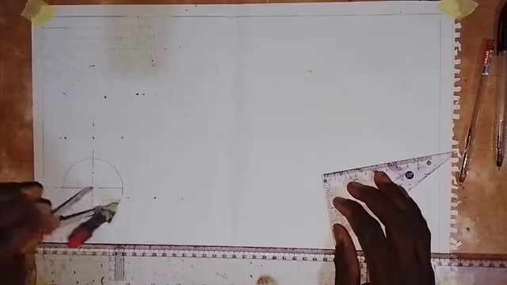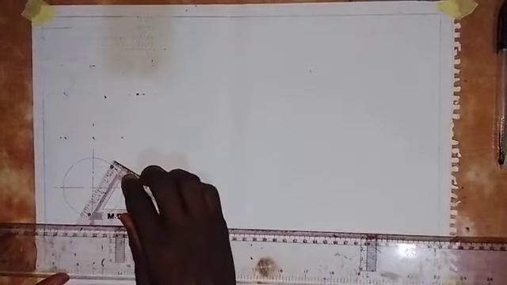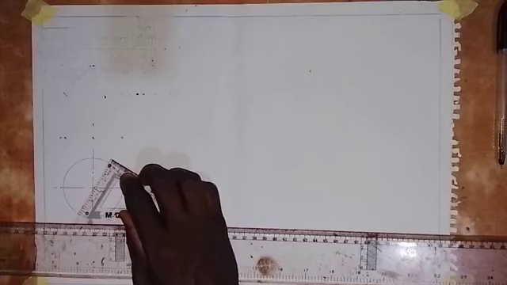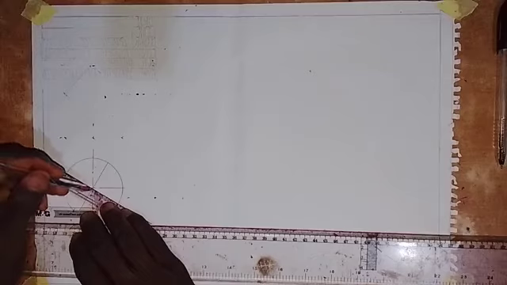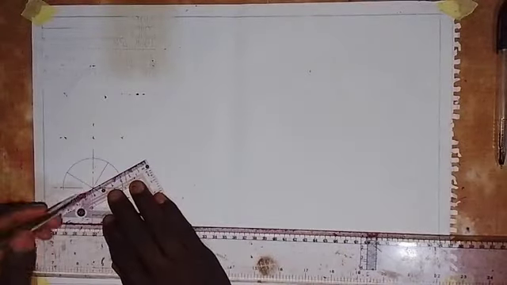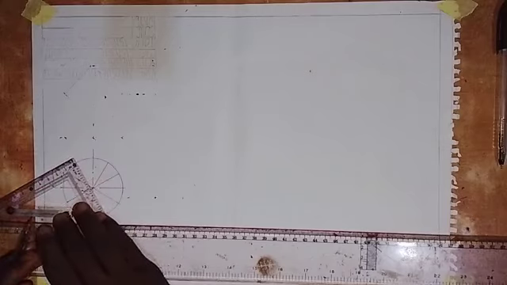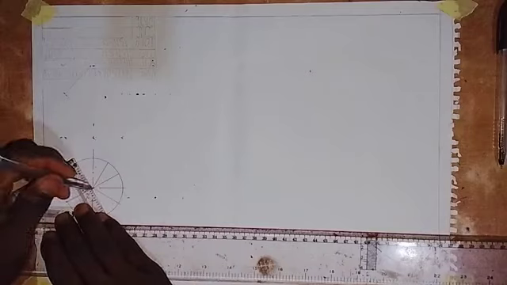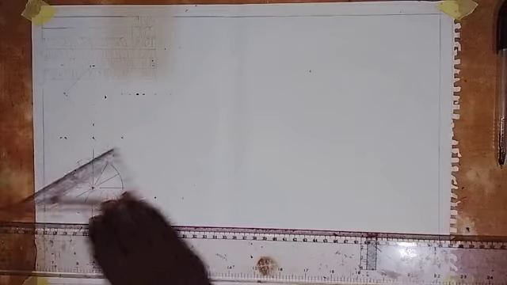Okay, so this circle, we are going to divide it into 12 equal parts, as I'm doing it here. Sliding the set square to this side, we draw a line like this from here to here. And then we turn the set square this way, so we draw a line from here to here, and then we also come to this side and draw a line from here to here. All right, so we have the circle divided into 12 equal parts.